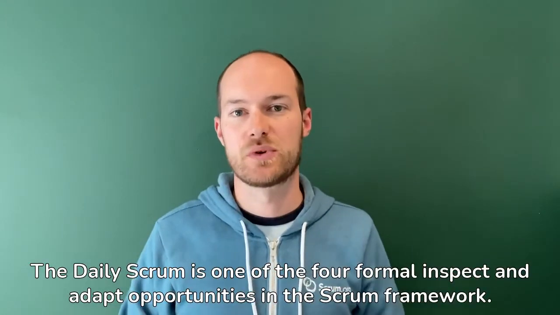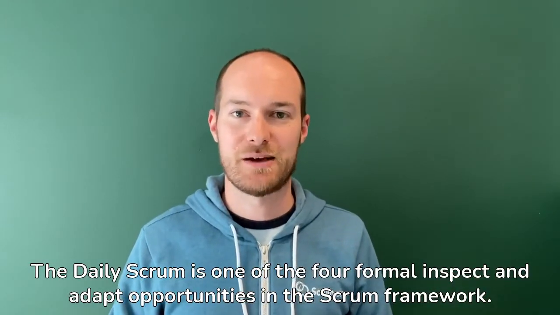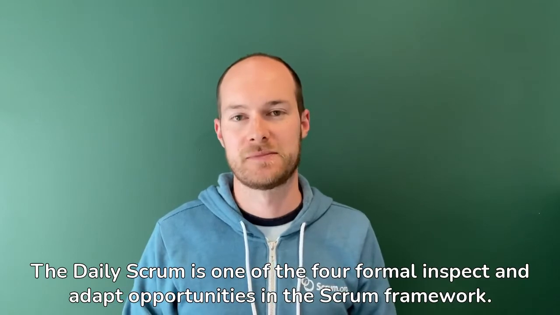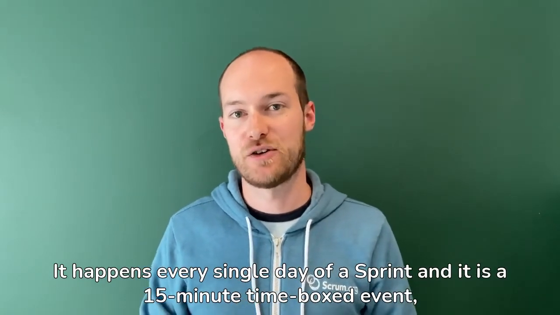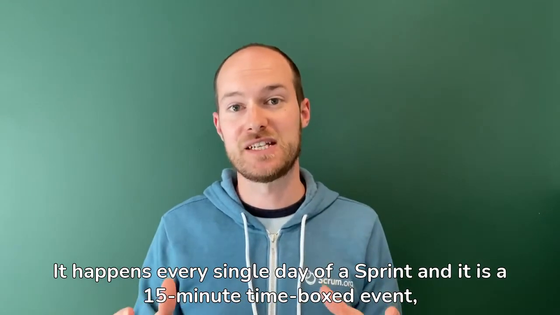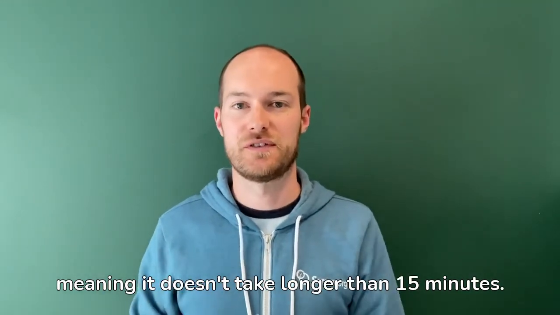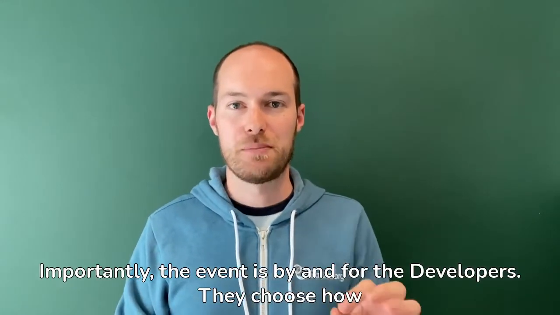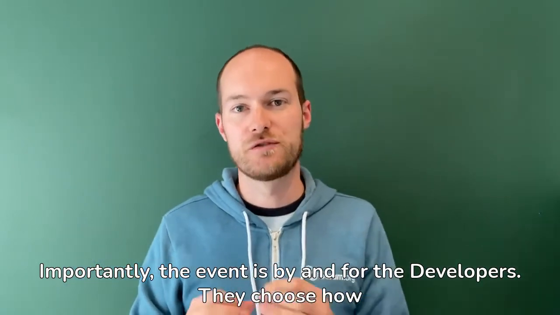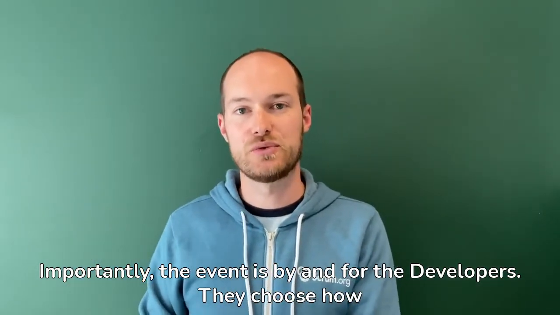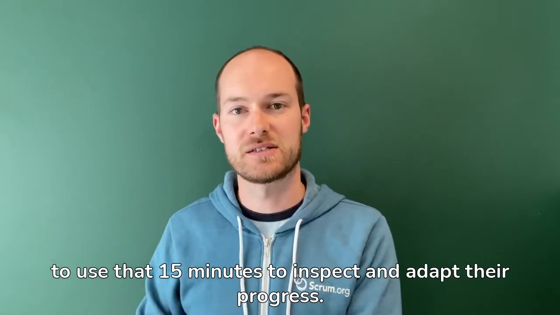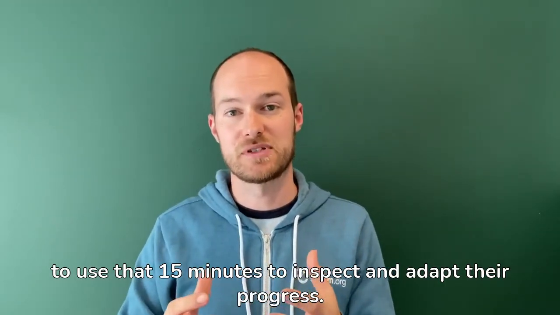The Daily Scrum is one of the 4 formal inspect and adapt opportunities in the Scrum framework. It happens every single day of a sprint, and it is a 15-minute time-boxed event, meaning it doesn't take longer than 15 minutes. Importantly, the event is by and for the developers. They choose how to use that 15 minutes to inspect and adapt their progress.